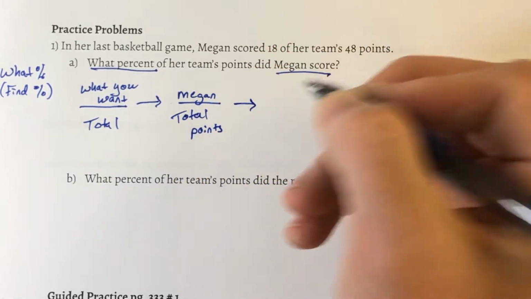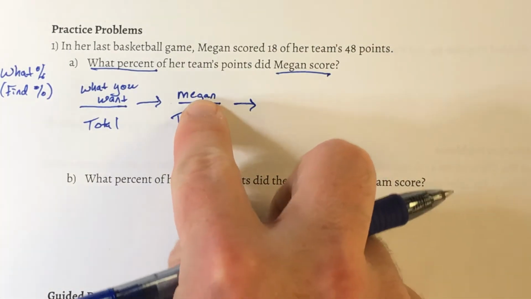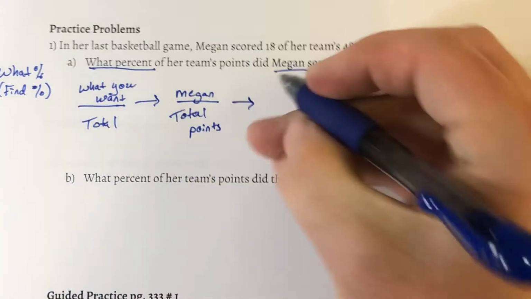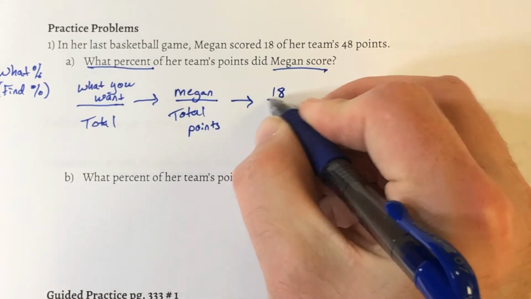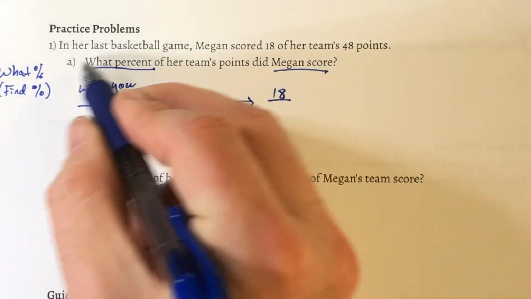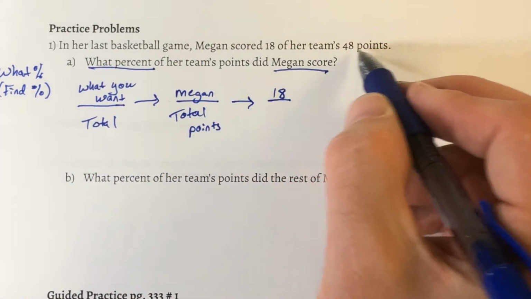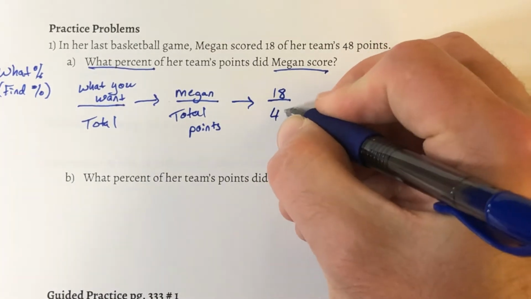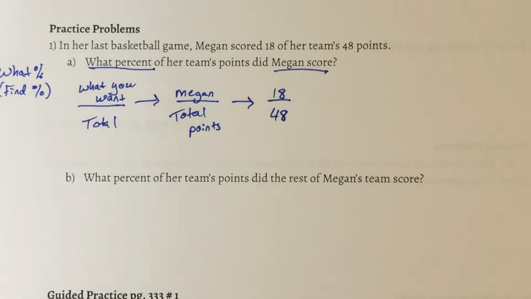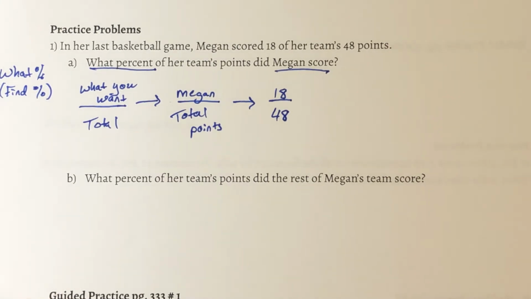So let's fill it in with our information. How many points did Megan score? Megan scored 18. What's the total number of points? Well, Megan scored 18 of her team's 48 points, so 48 was the total. And we want to know how good Megan is. We want to know if she's a valuable player.